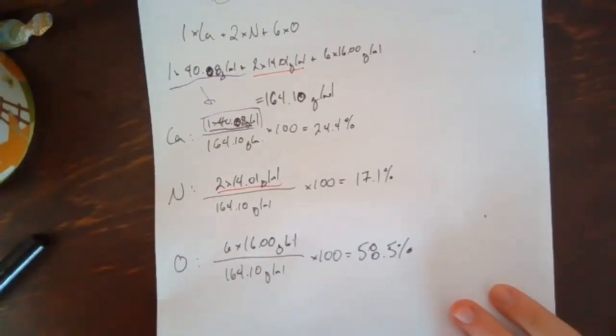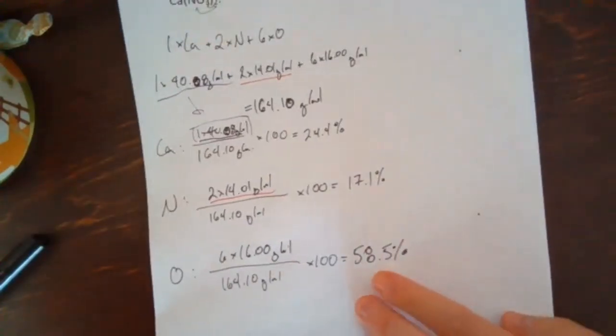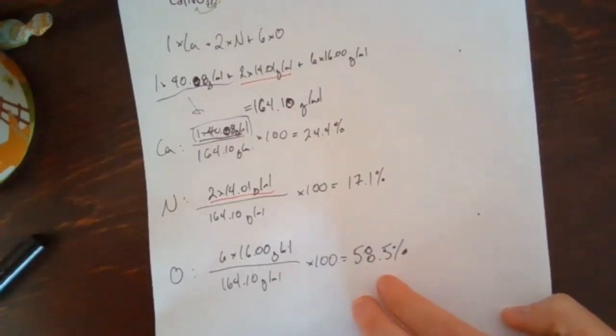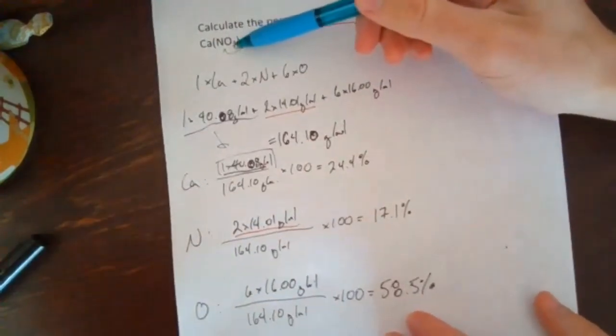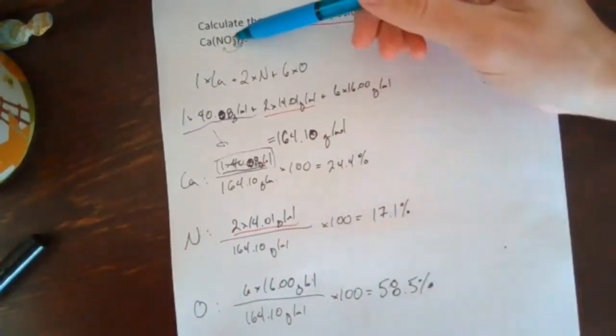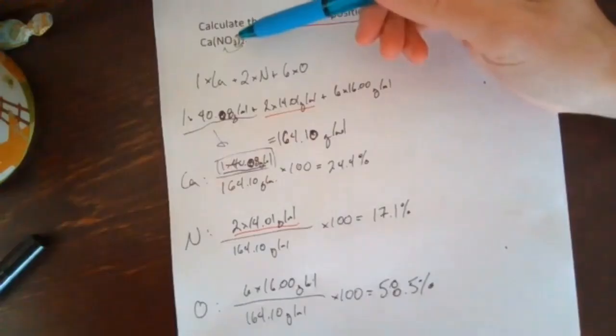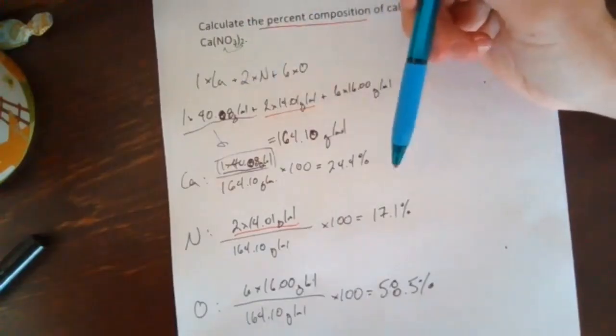We know that, for example, over half the mass of this compound is oxygen. There's a lot of oxygen. So even though when we see it, it's just kind of in the nitrate here, really most of the mass that we're dealing with is oxygen. So most of what's in there is oxygen.